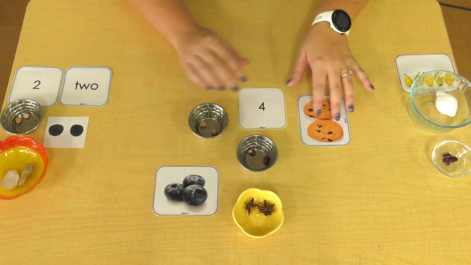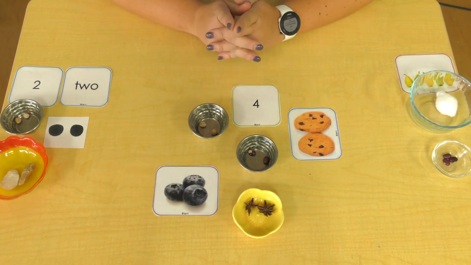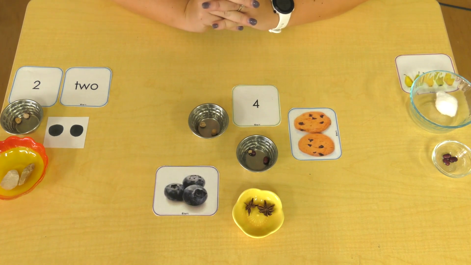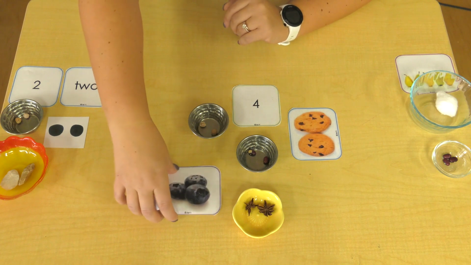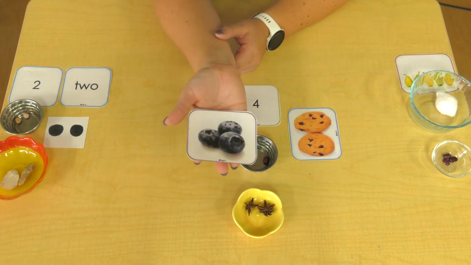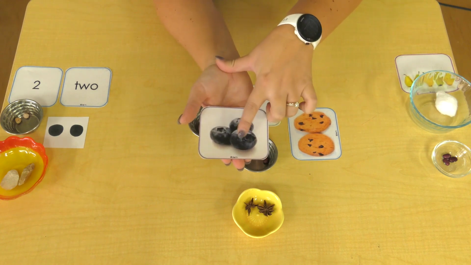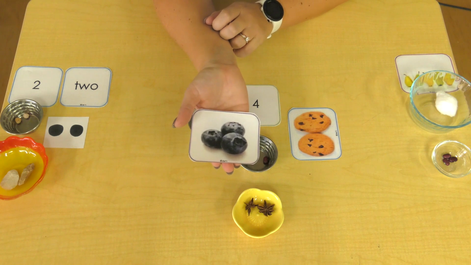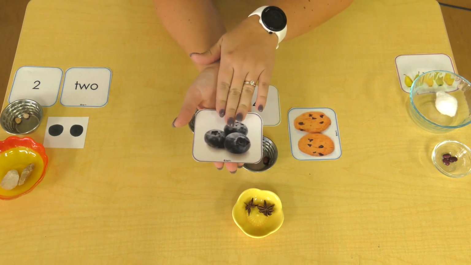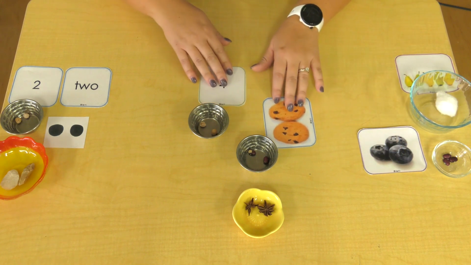Is there anything you see that needs to go on our not 2 side? I see a picture of blueberries. How many blueberries are on our picture? 1, 2, 3. Our 3 blueberries will go on the not 2 side.